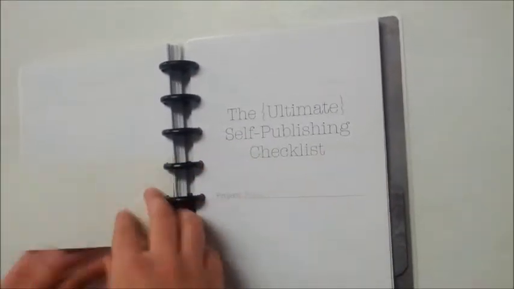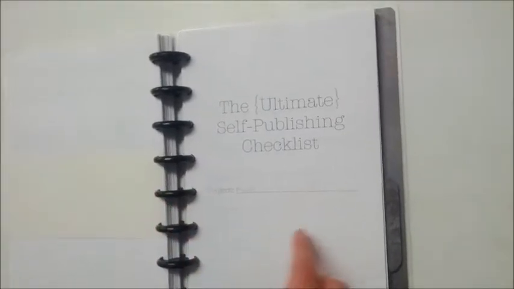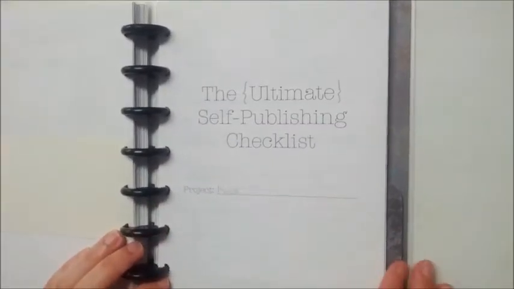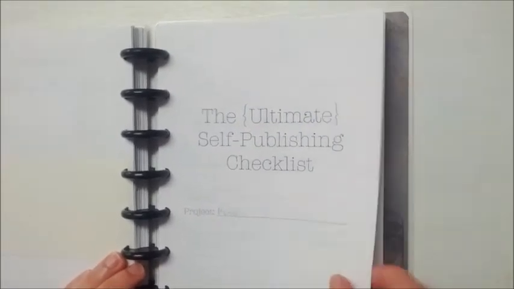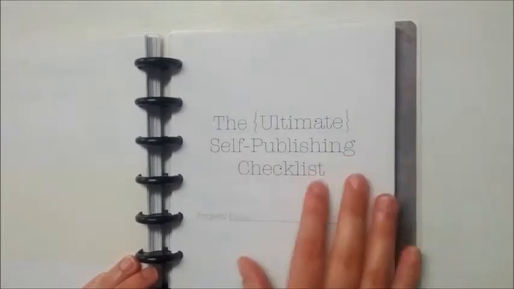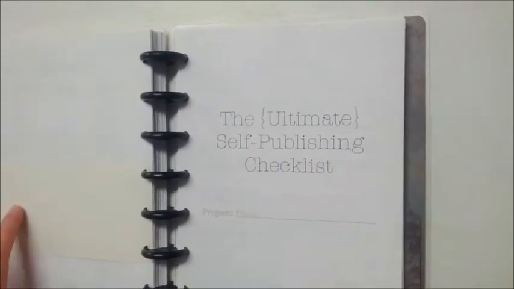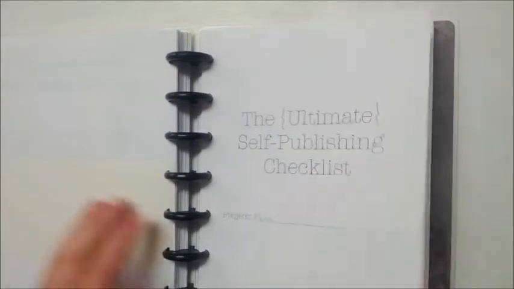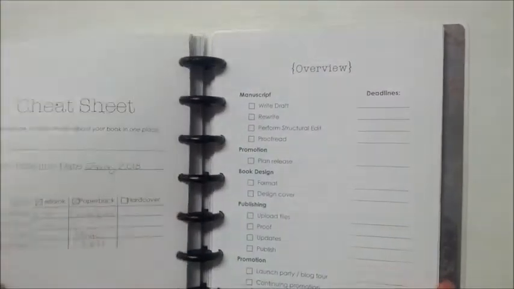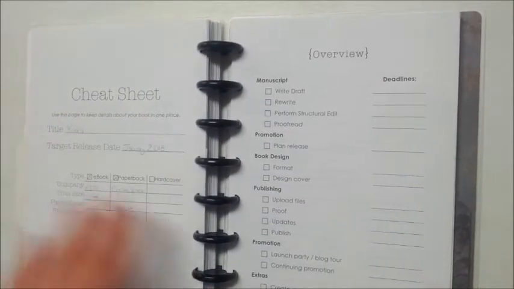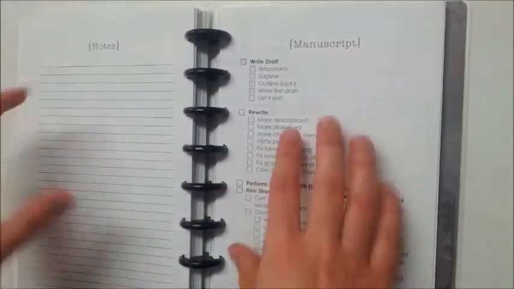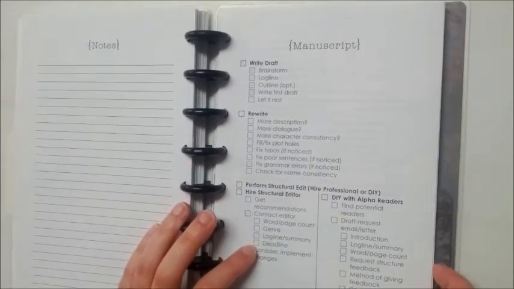This is the ultimate self-publishing checklist, and this section back here is for Kira, which is my next project after I release the Twin Arrows. I'm pretty excited about that, but you can get the ultimate self-publishing checklist by signing up for Perry Elizabeth Designs email list, but I also love having it written out. So you can fill out your title, target release date, all that stuff. Here's an overview of what's in the checklist, and then you can just go through the steps. I'm at the let it rest step right now, which is really sad.